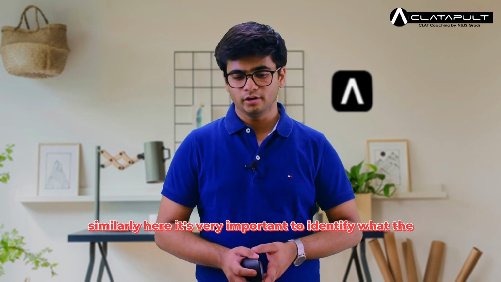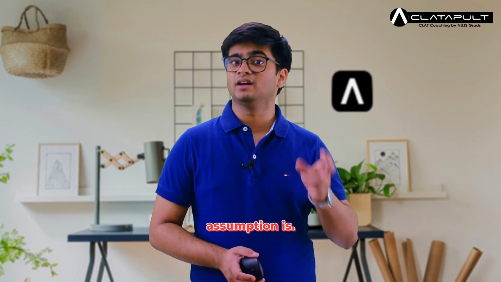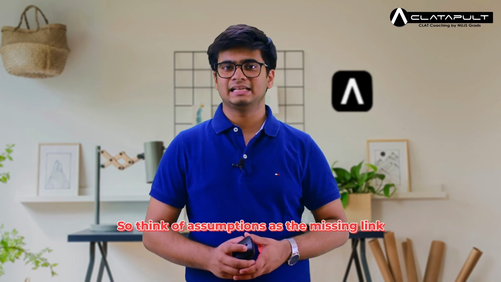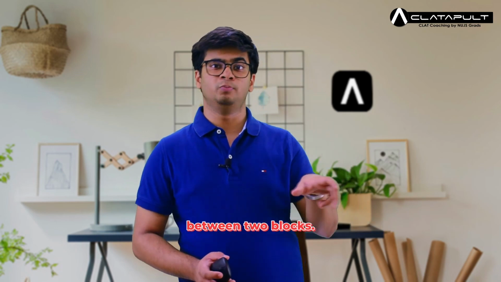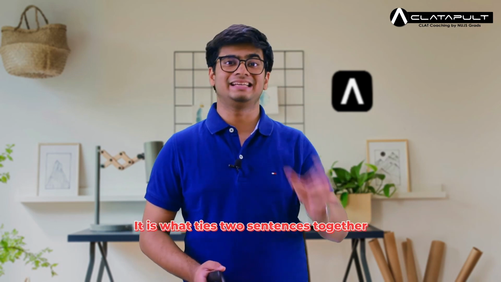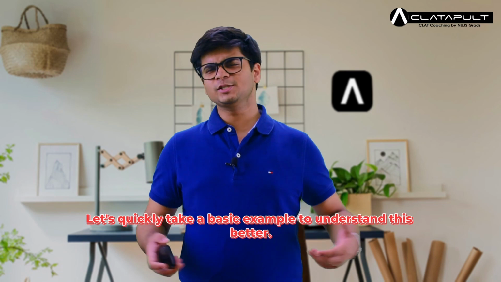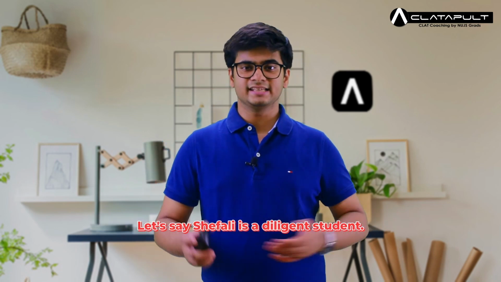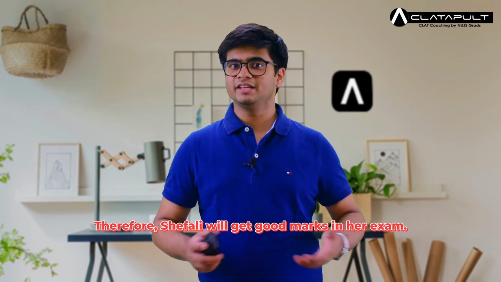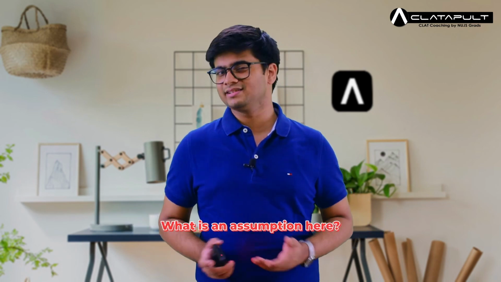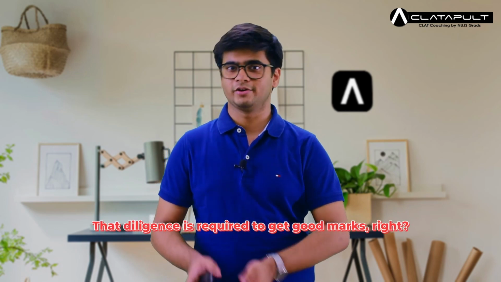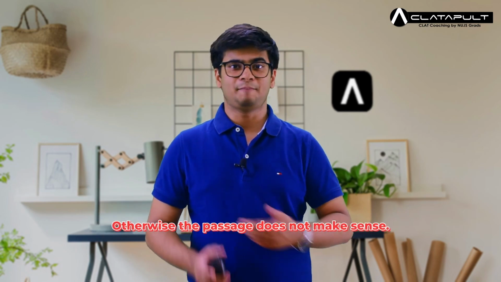Similarly here, it's very important to identify what the assumption is, what is the missing link in the author's argument. Think of assumptions as the missing link between two blocks. It is what ties two sentences together for it to make sense. Let's quickly take a basic example to understand this better. Let's say Shafali is a diligent student. Therefore, Shafali will get good marks in her exam. What is an assumption here? The assumption here is very basic, that diligence is required to get good marks, right? Otherwise, the passage does not make sense.